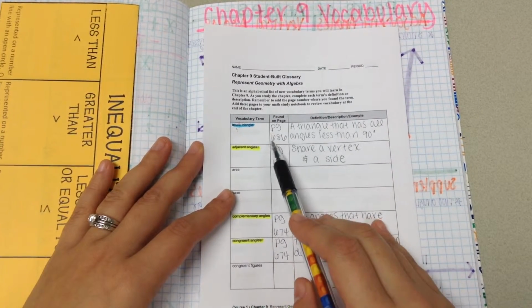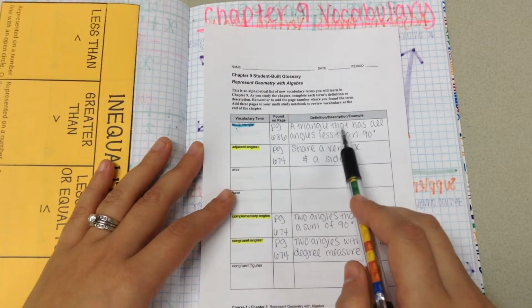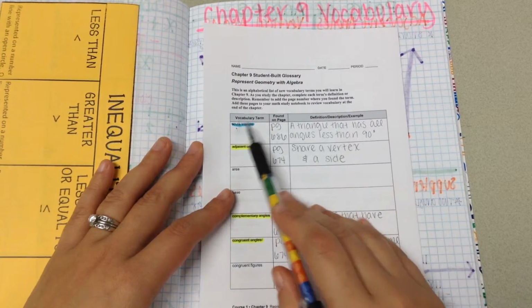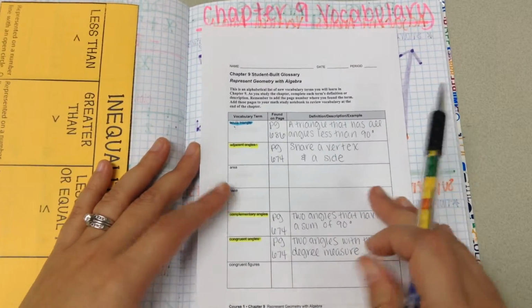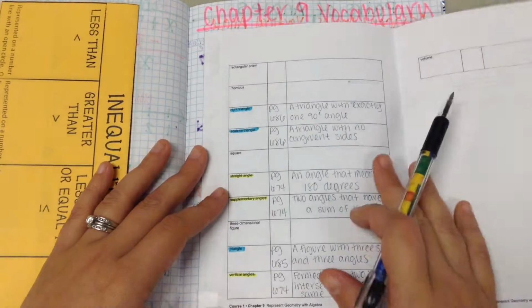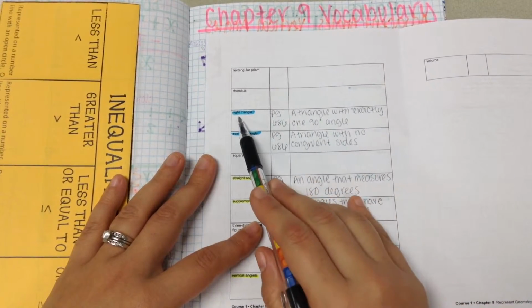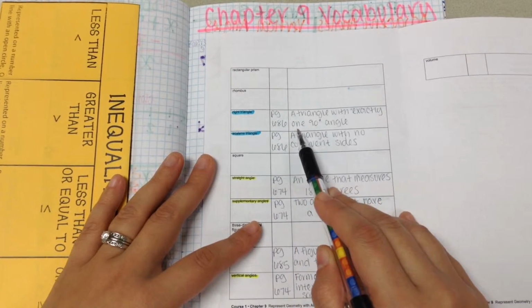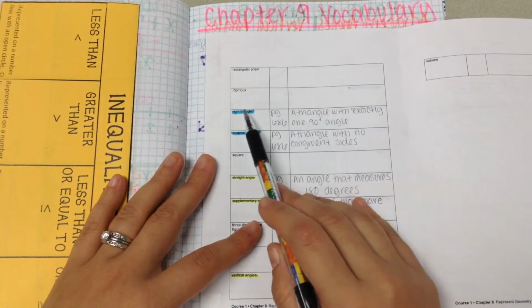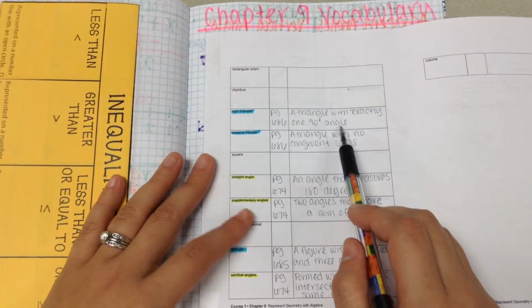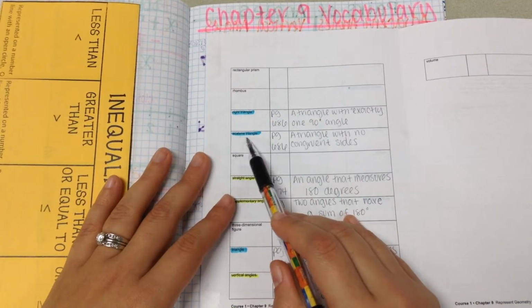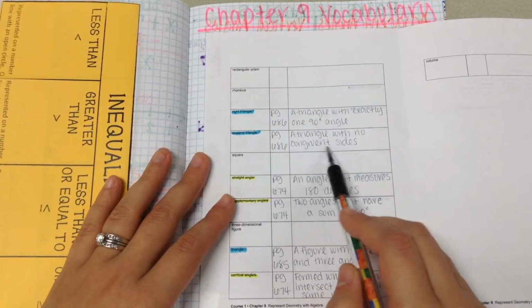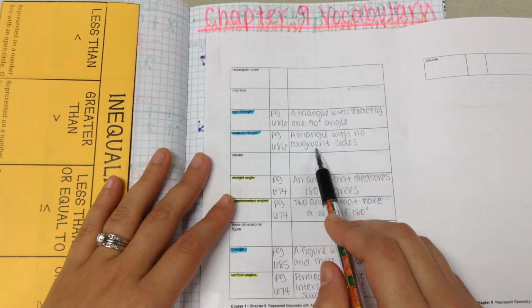Acute triangle, page 686. A triangle that has all angles less than 90 degrees. So acute means less than 90 degrees. The next vocabulary word is going to be right triangle. A triangle with exactly one 90-degree angle. So a right angle is exactly 90 degrees. Then we have a scalene triangle, a triangle with no congruent sides. Congruent means equal.